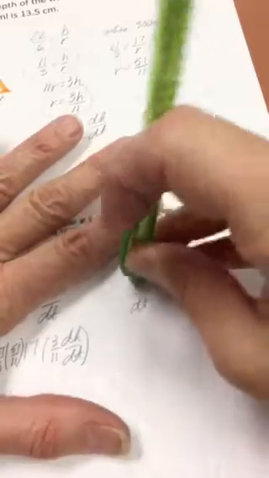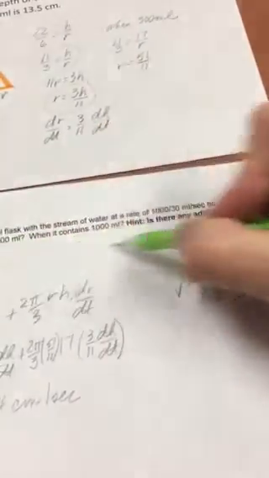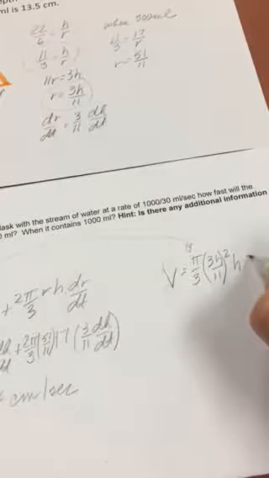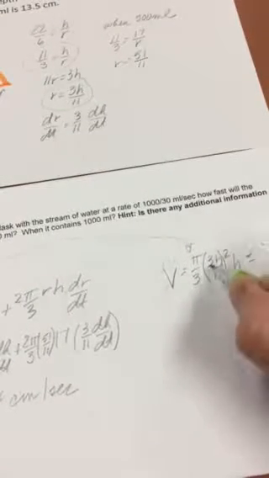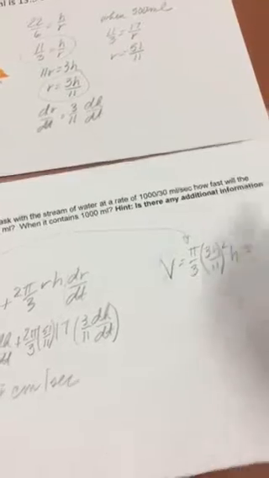Oh, I'm sorry, this is for my volume, not my dV/dt. This is just for my original equation, which when I simplify that, that's going to be 9 divided by 3, pi over 121 h cubed.